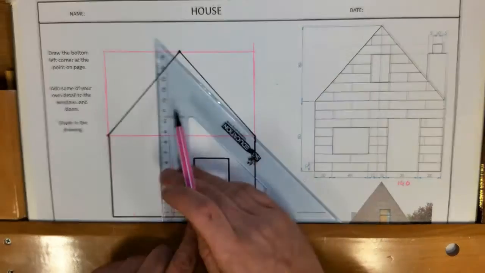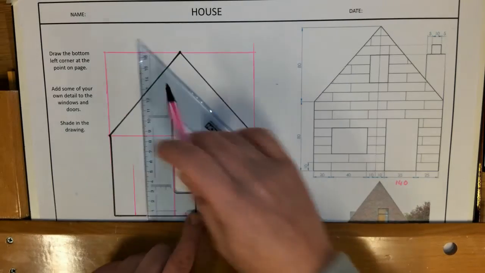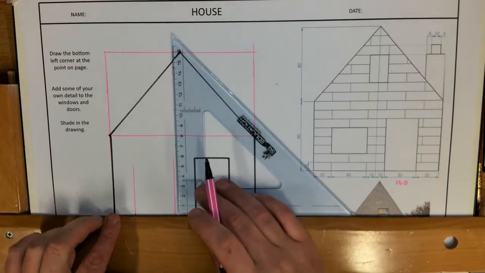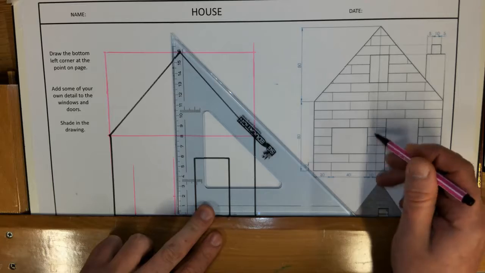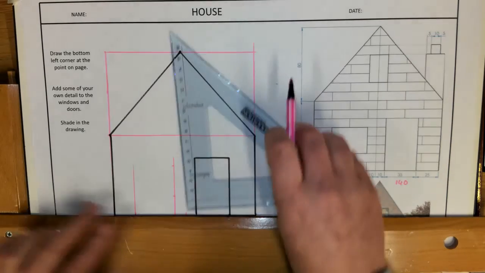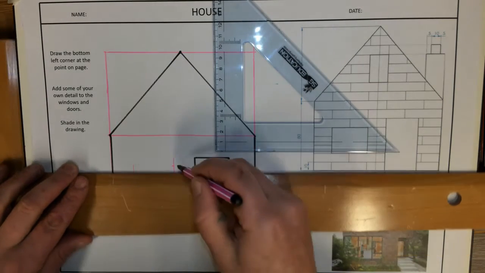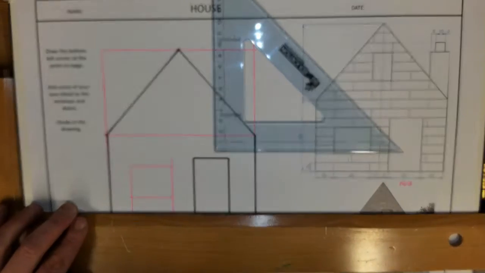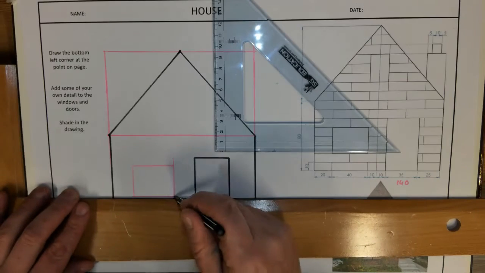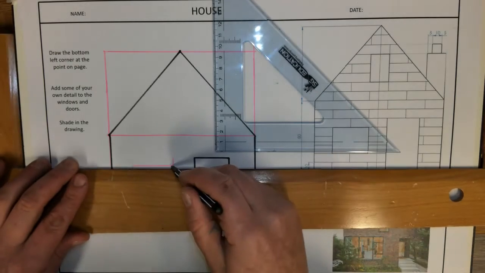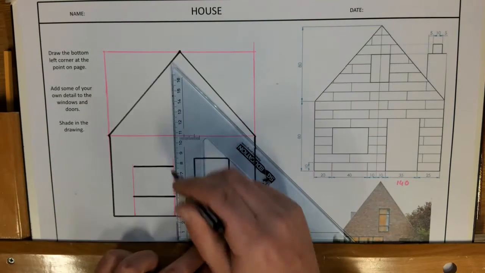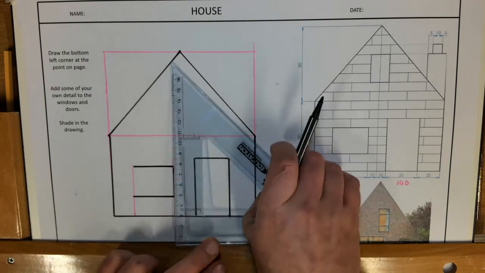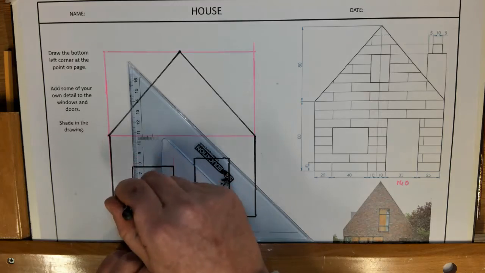So I'm going to draw a light line up first. And then I'm going to measure, well, it's up 2 blocks, so that's 20. And it's 3 blocks high, so that's another 30 or up to 50. I'm now happy with my window, so I'll heavy that in. And I'll leave the top window for the minute. Okay, so I now have my downstairs door, and I have my downstairs window.